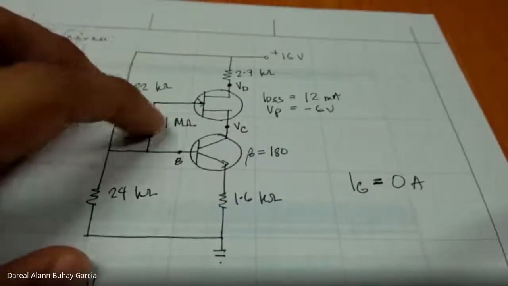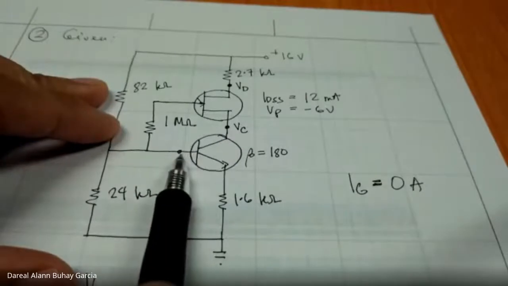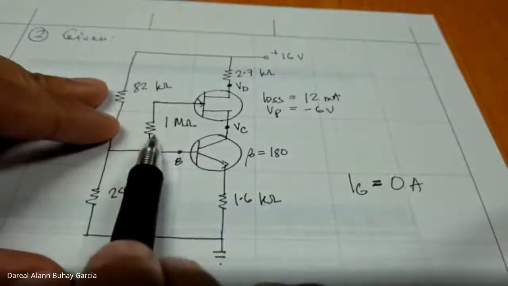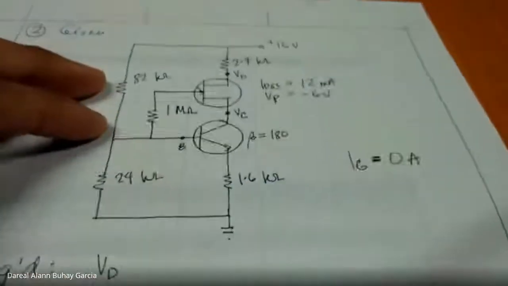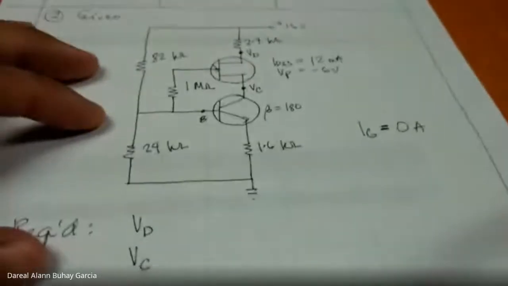I mean, sa perspective ni base, wala na ni siya nga branch. Kaya wala may current IG. So, yes, para ra. Same lang formula for VTH or voltage drop during a point.